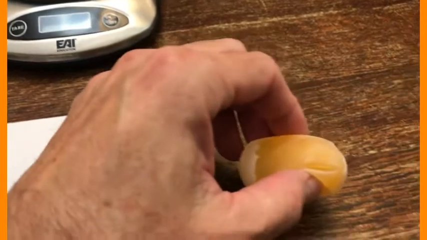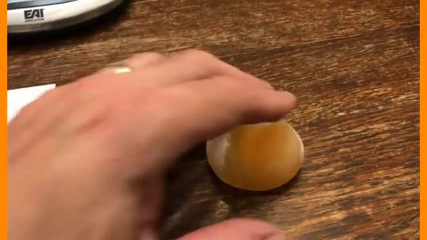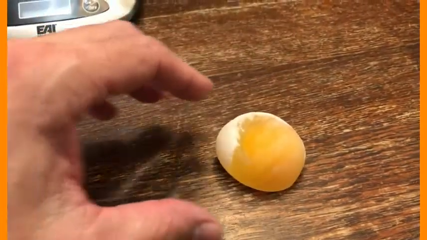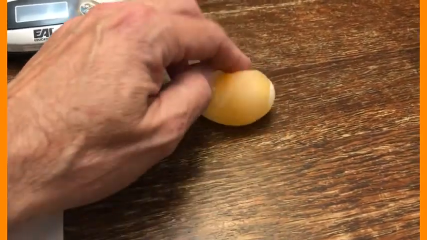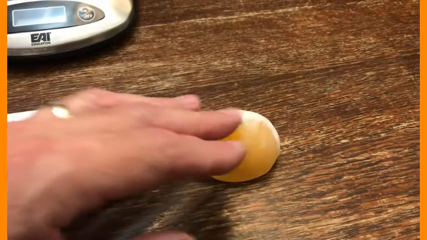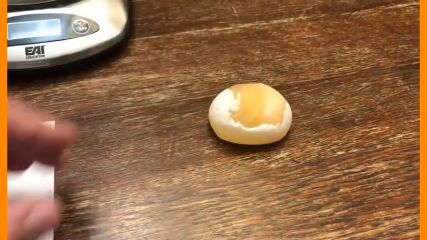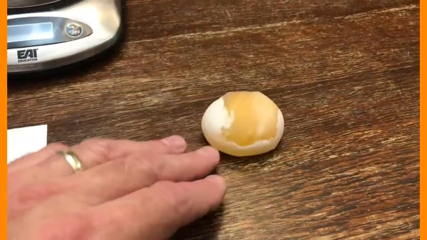All right, so let's get a mass. Here's another thing, didn't happen yesterday. It didn't bounce. Doesn't bounce today. Yesterday was bouncing nicely. You can see that yolk pretty nicely too. Kind of just saggy, floppy, way different than yesterday.